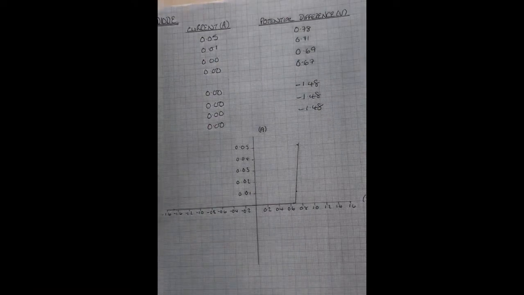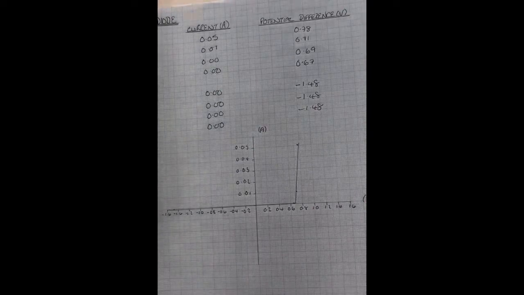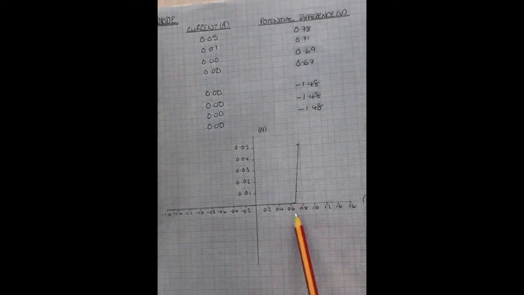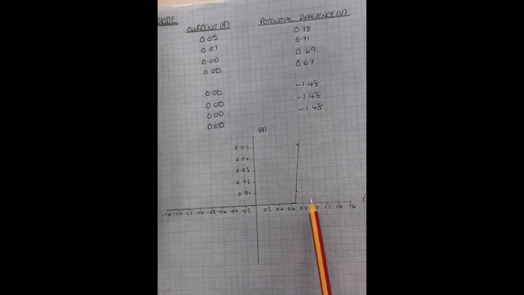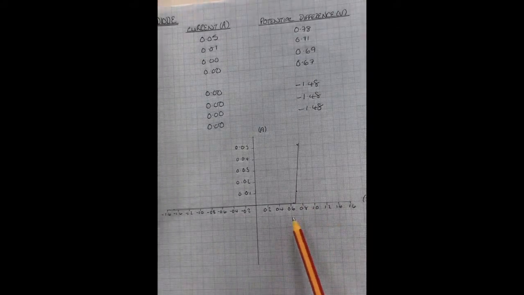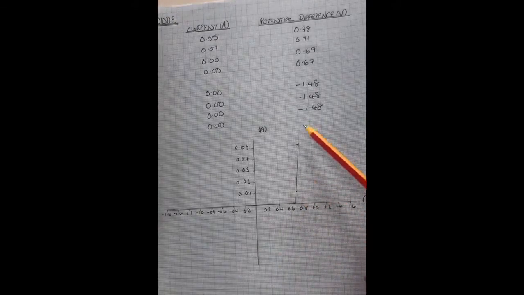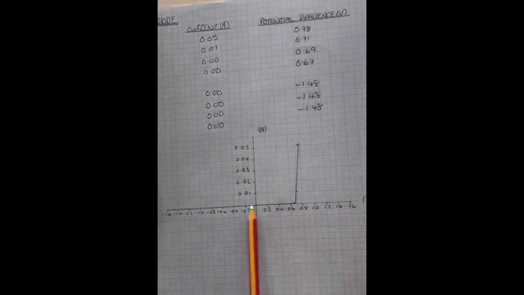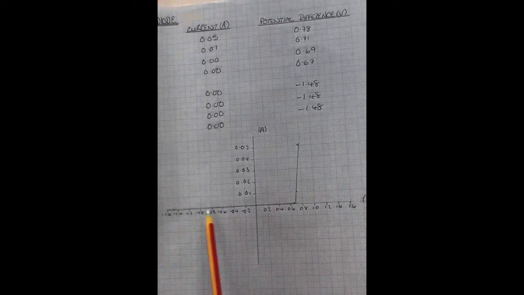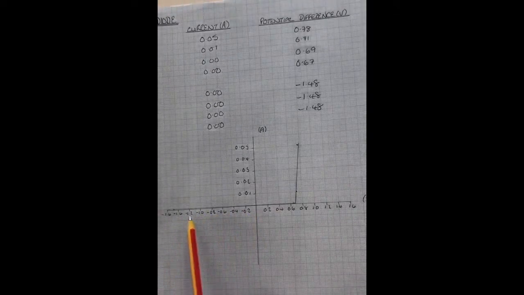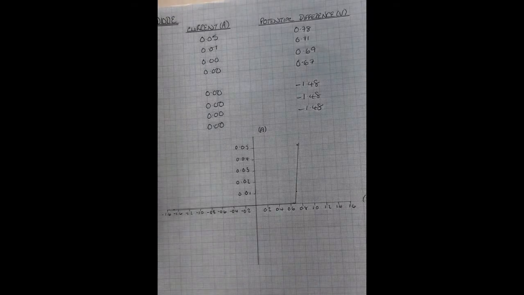So when we plot our results for the diode, we get a graph that's shaped like this. So with a diode, we only get a current when the potential difference is around about 0.6, 0.7 volts. And as the potential difference increases beyond this point, we get a sharp increase in the current. So with the diode, there's no current when the potential difference is reversed. And that's because in the reverse direction, the diode has a high resistance.